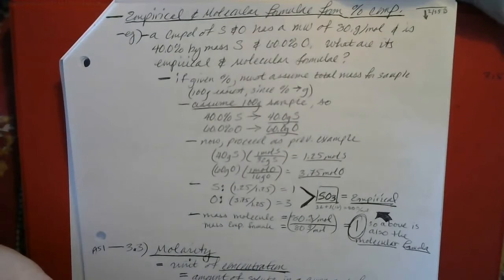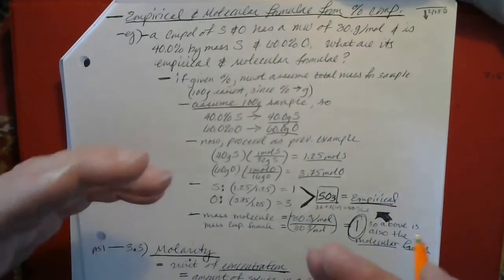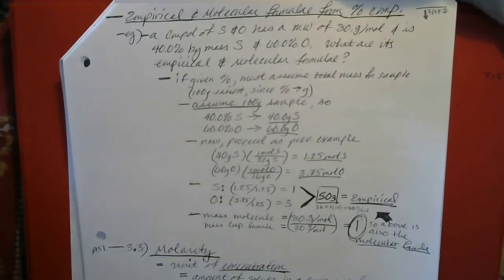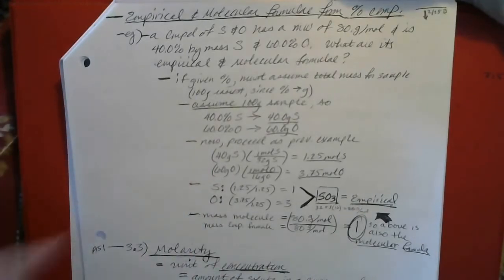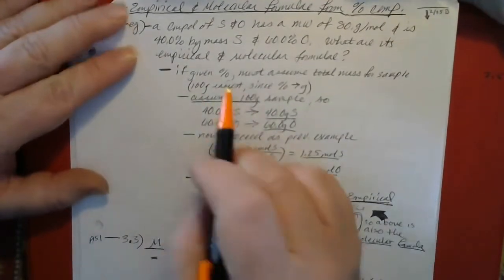That is, each compound will always be made up of the same number of atoms of the same elements, no matter how much or how little of it you have. So it doesn't matter if you're looking at 1 molecule of it or 10 tons of it, it'll still have the same molecular and empirical formula, and it will still be made up of the same percentages of the various elements that are in it.